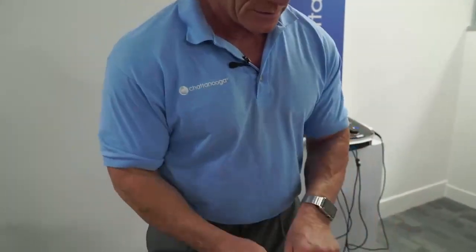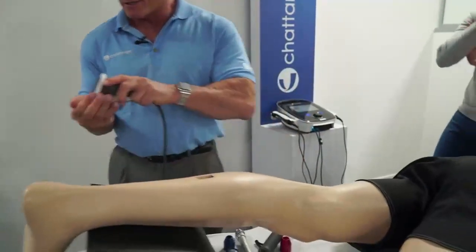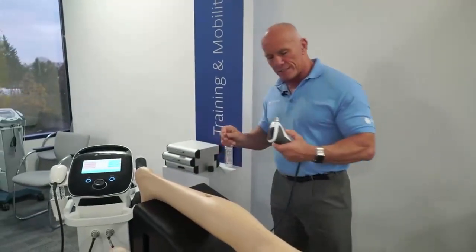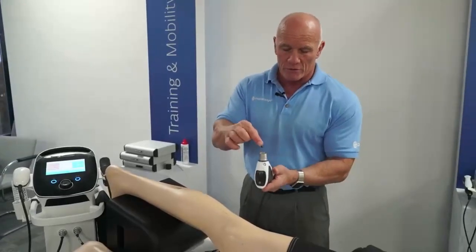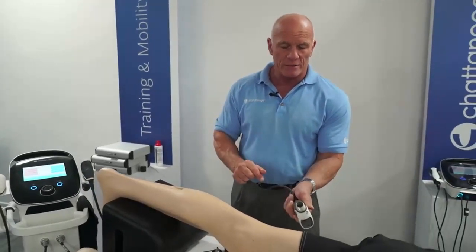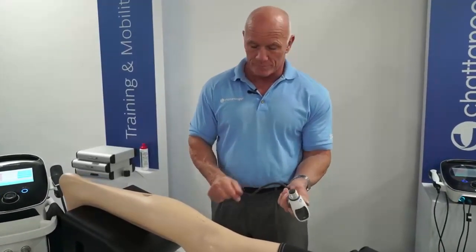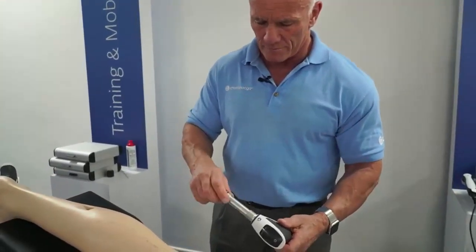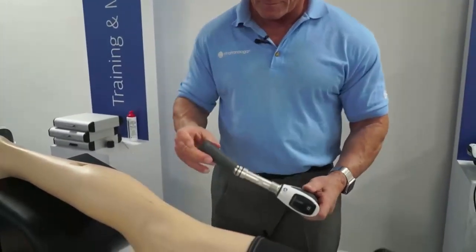The transmitter, you tap out and throw away. You get a new transmitter, which you simply drop into place in there, and then screw it back together. All right, put your handpiece back on.